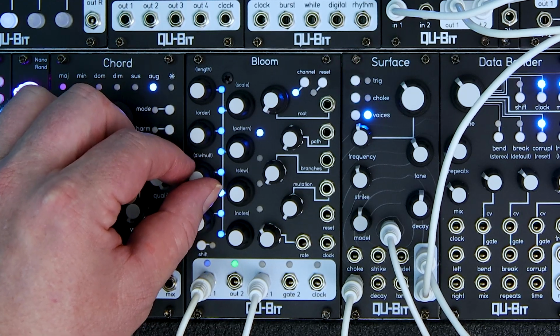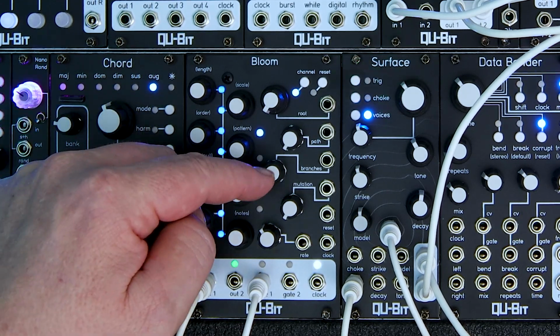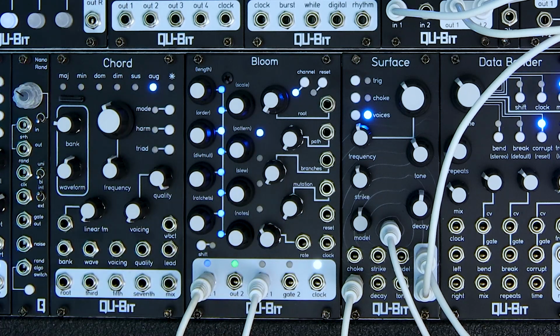And look how much fun we've had without even using branches or paths or mutation. Amazing.